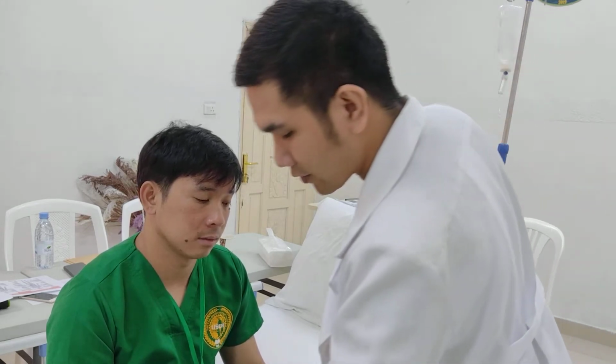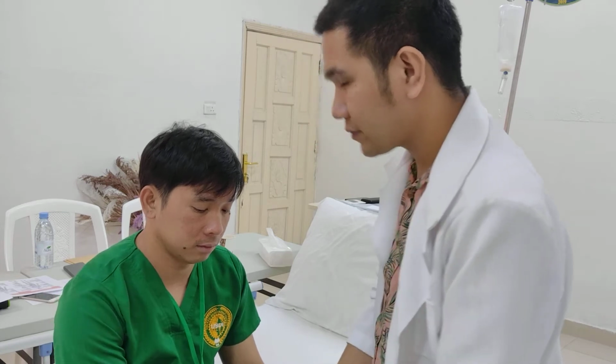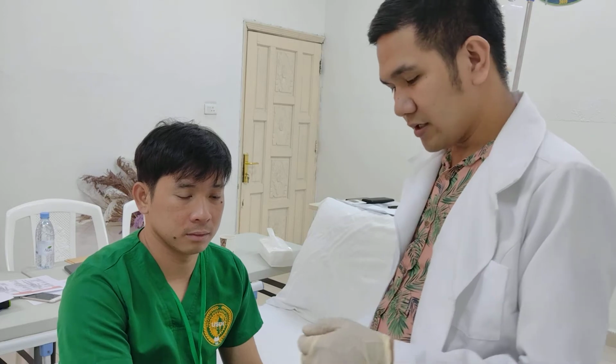Okay, so I will perform it on both hands. Okay, and also we will perform skin turgor. Skin turgor, the skin should return to its normal position in less than 2 seconds. And skin turgor is our indication, our assessment to check if our patient is well hydrated or not. Okay?